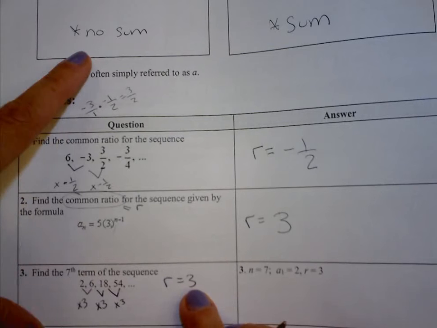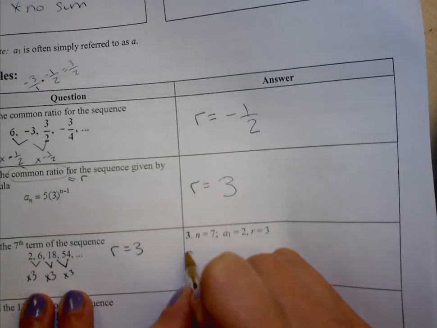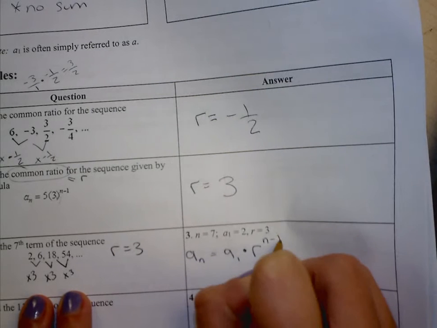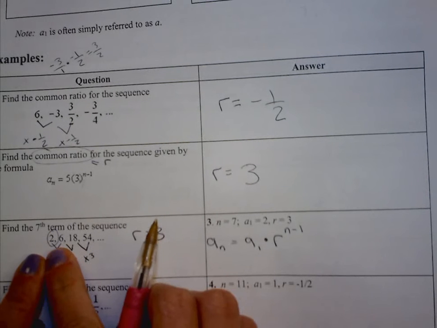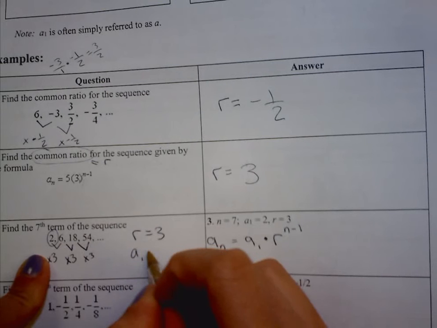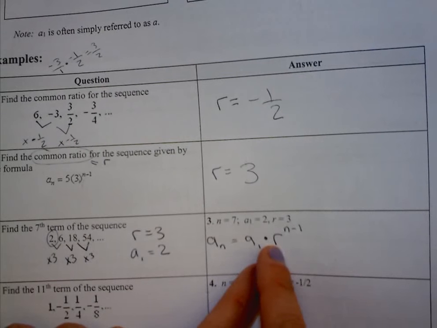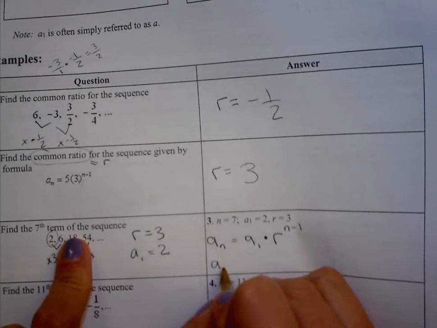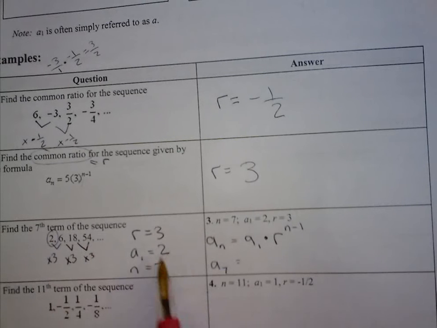And I'm trying to plug into this equation. Okay, so I'm going to write this equation down. a_n is equal to a_1 times r to the n minus 1. Well, I know r is 3. My first term here, a_1, is equal to 2. So I have a_1, I have r, and now I need n. Well, if I want the 7th term, that means I want a_7, so n is equal to 7. So I have everything that I need for my equation here.